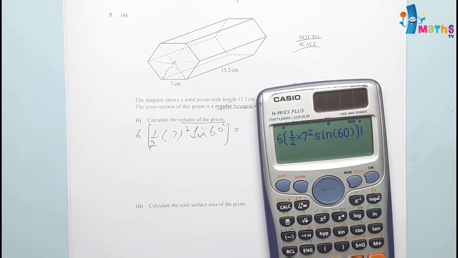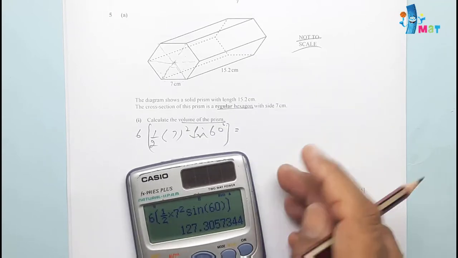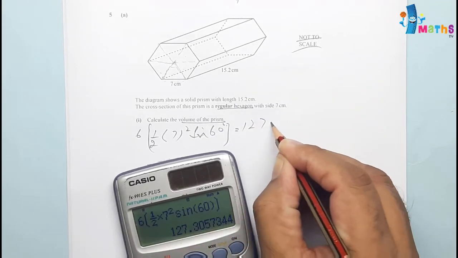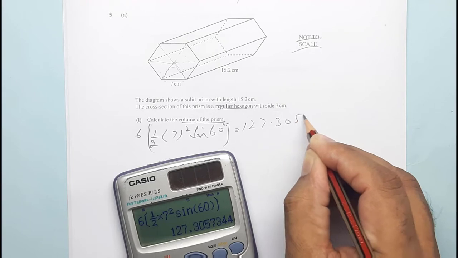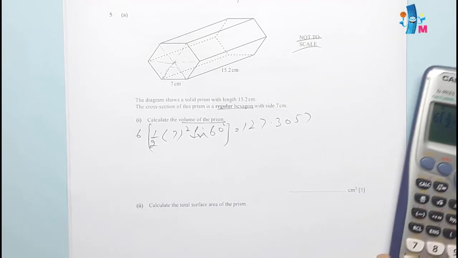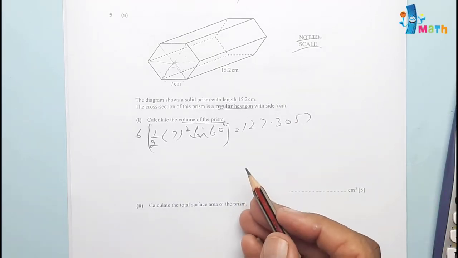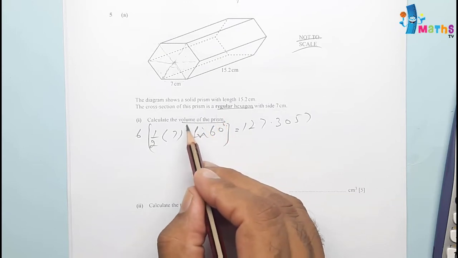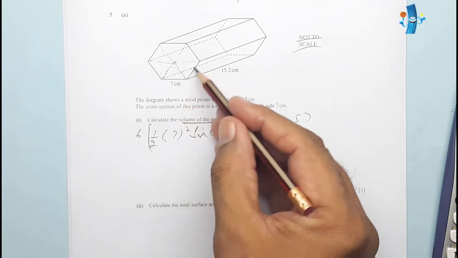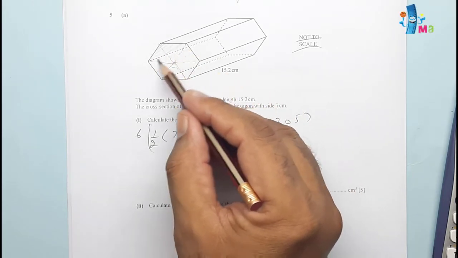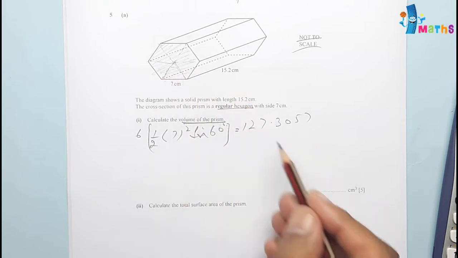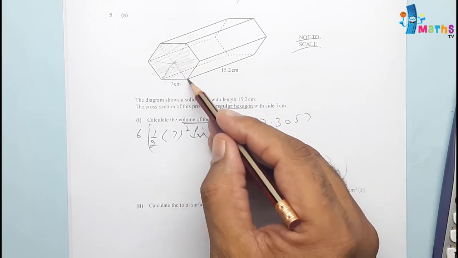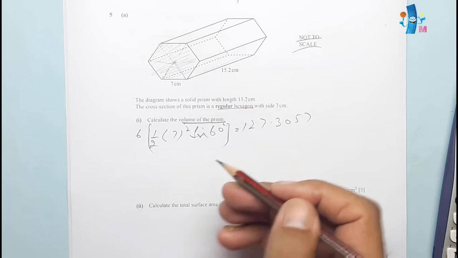This one is equal to 127.3057. So this number is the face area. This is this shaded area, this face area. We have calculated this much, and this will be multiplied by the length, which is 15.2.